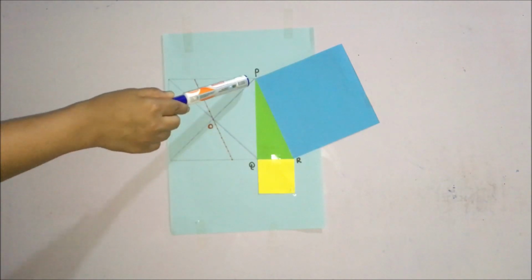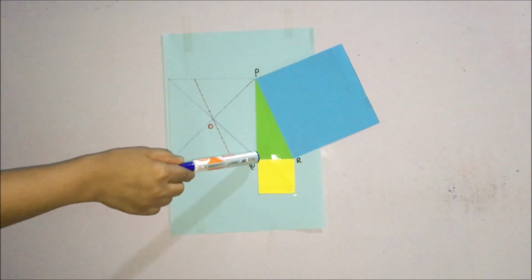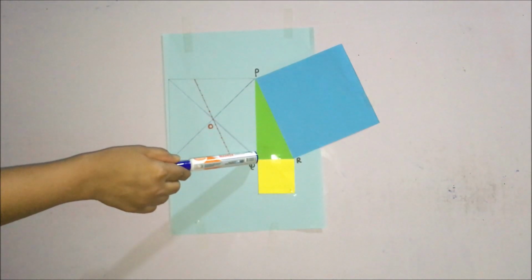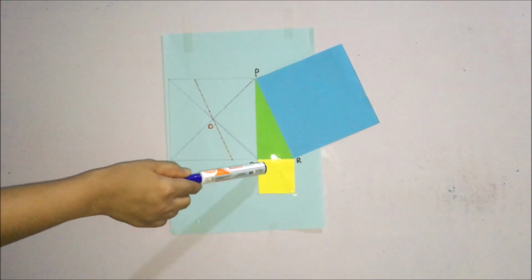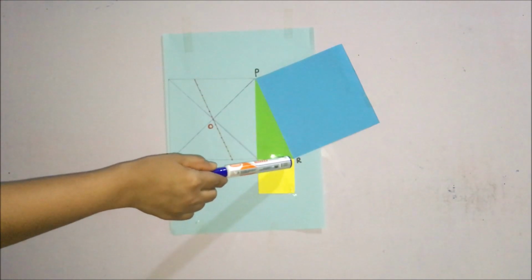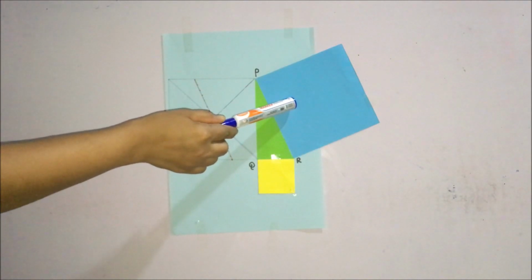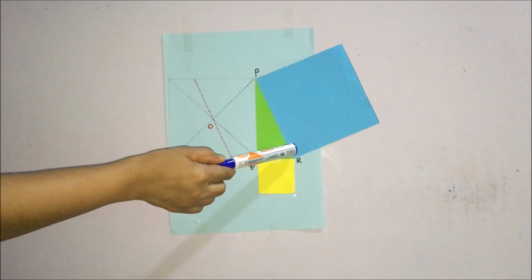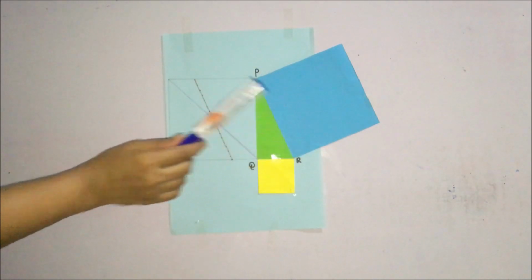Then the side length of each square is equal to the side length of the right angle triangle. In this square, the side length is equal to the side length of QR. And the blue one, the side length of this blue color square is equal to the length of PR.